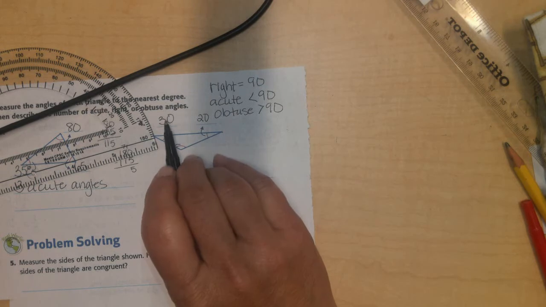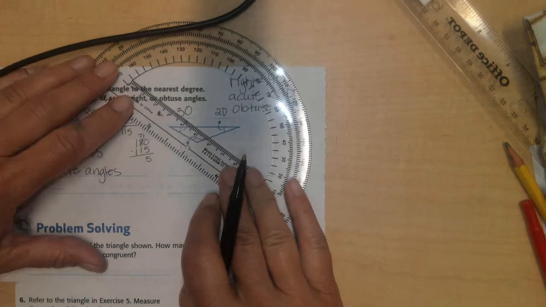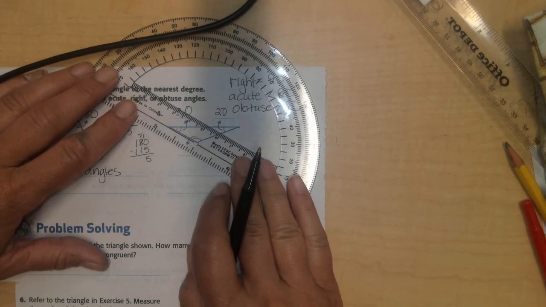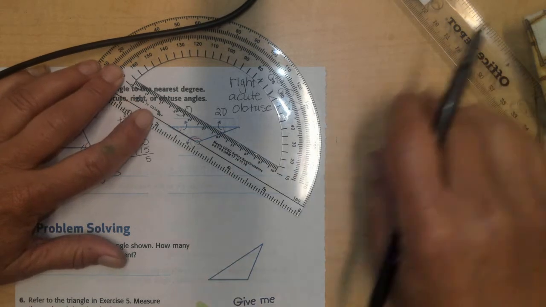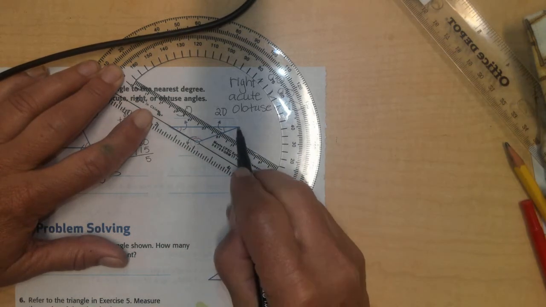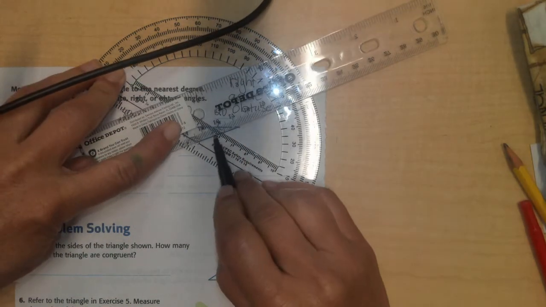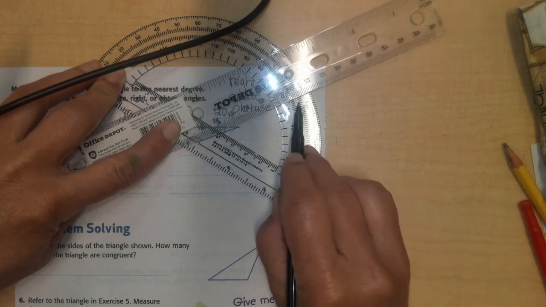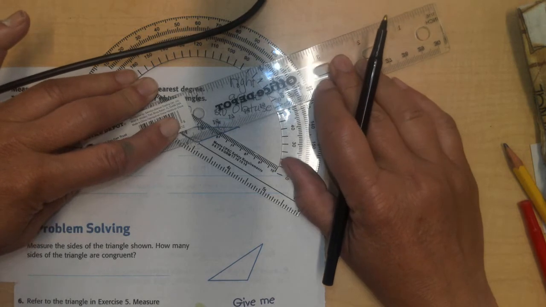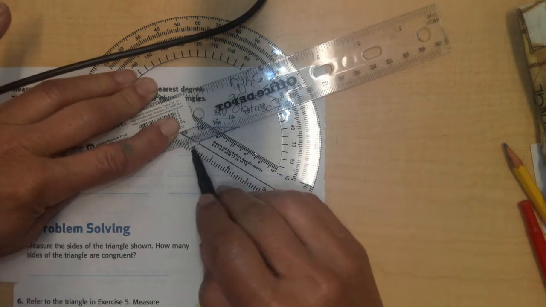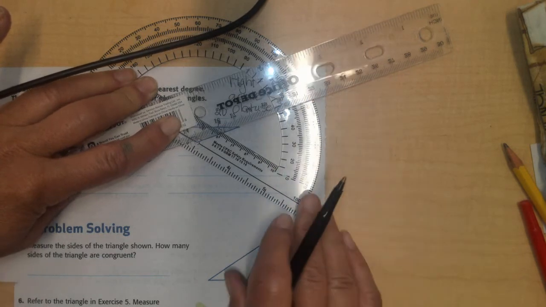And now I can figure this out, right? 30 plus 20 is 50. So I think this one's going to be 110. So I'm going to line up my protractor, and I'm measuring this line and this one. So I'm going to take my ruler, my straight edge, and mark where it is over here. I'm moving my angle around. And I get right there. I know it's bigger than 50, right? It is the 130.